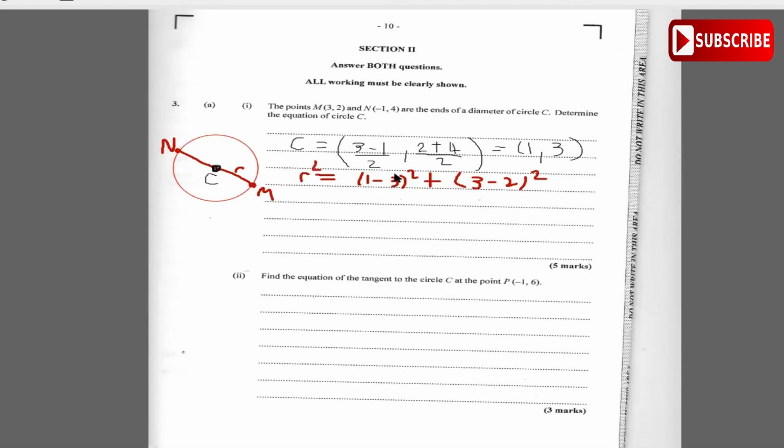We don't even need to square root it, we just need to find what is r squared. So 1 minus 3, then you square it, that is 4, plus 3 minus 2, then you square it, this works out to be 5. So r squared is equal to 5.